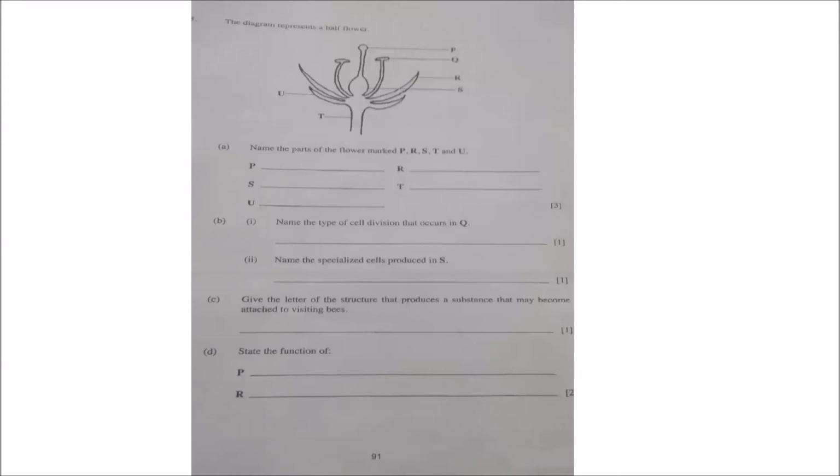This has pollen grains inside of it. Pollen grains are basically the sperm cells of plants. Okay, they have the male gamete inside of them. Okay, this is why we call the stamen the male part of the flower.